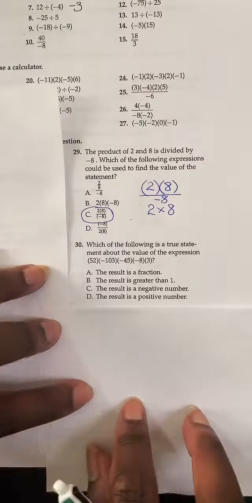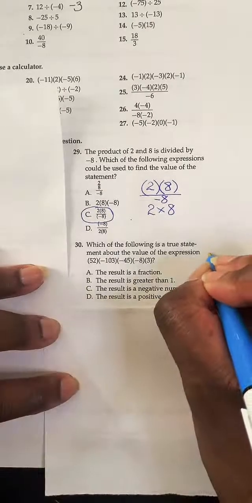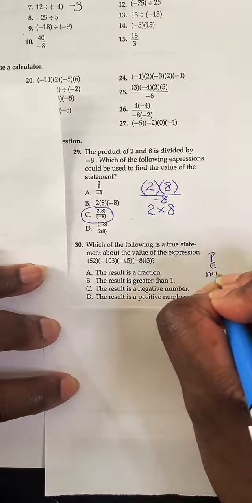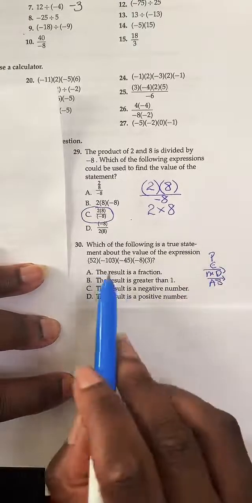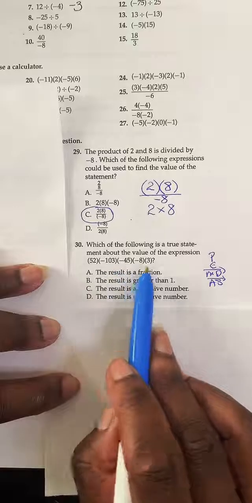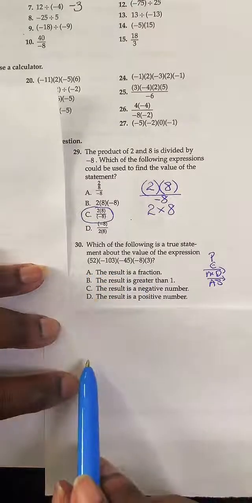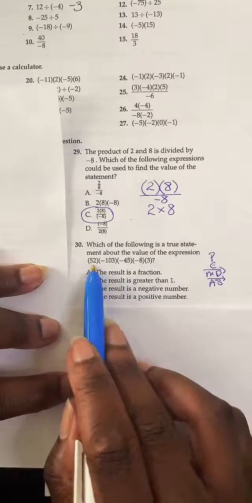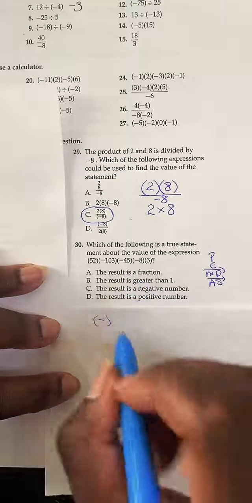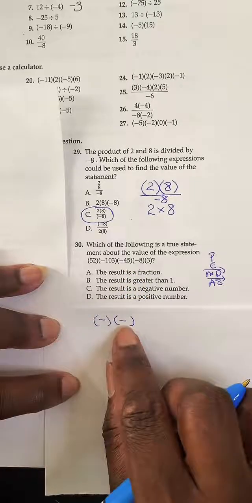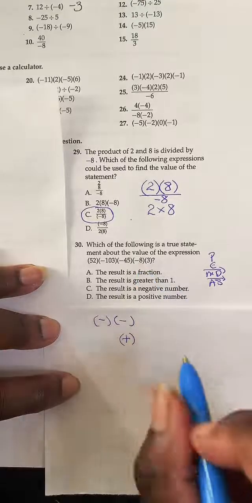All right, so let's take a look. Let's think about this. We could go the whole please excuse my dear Aunt Sally, but here's my thing, babies. We are not going to sit here and start multiplying and multiplying. No. What they're asking is what's happening to the signage. So the first two, a positive times a negative, that gives me a negative. Bring down the other one, a negative times a negative gives me a positive. Now bring down the -8.